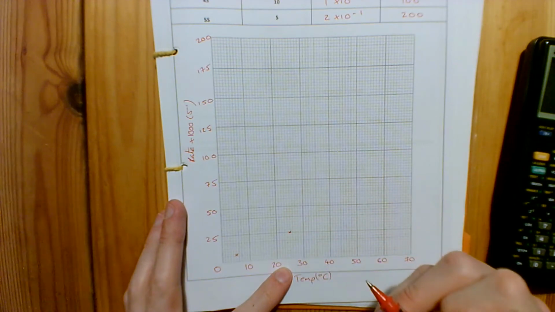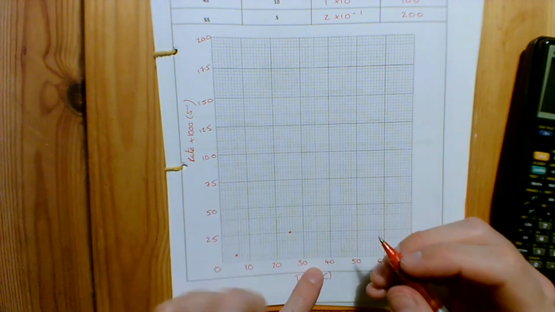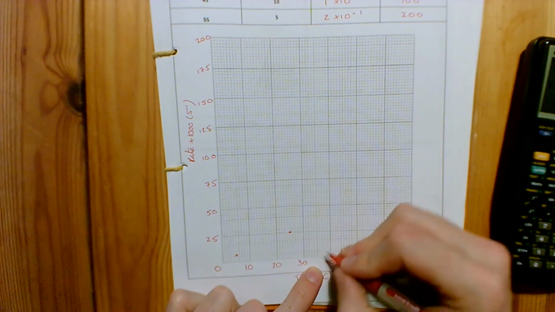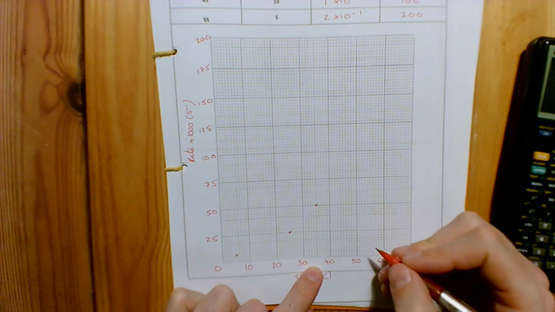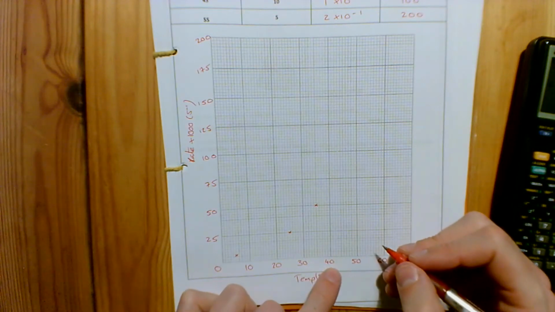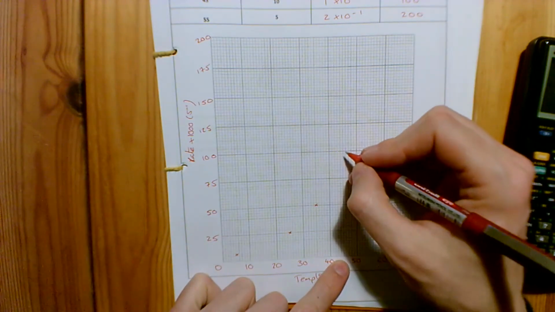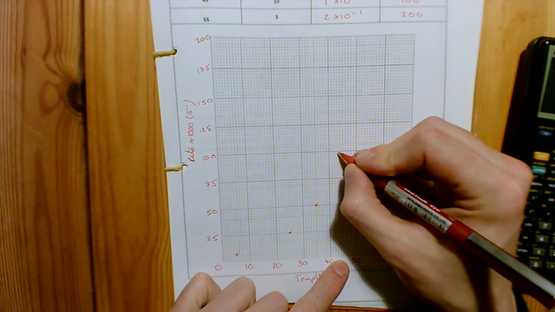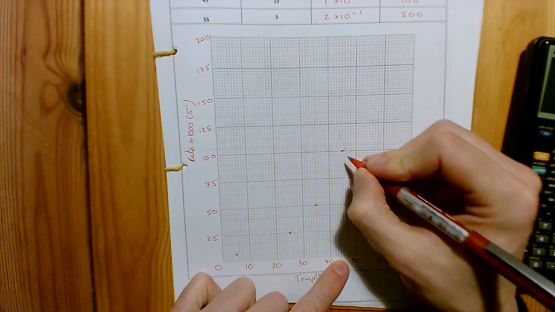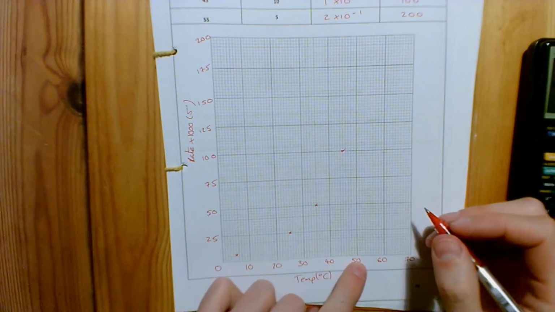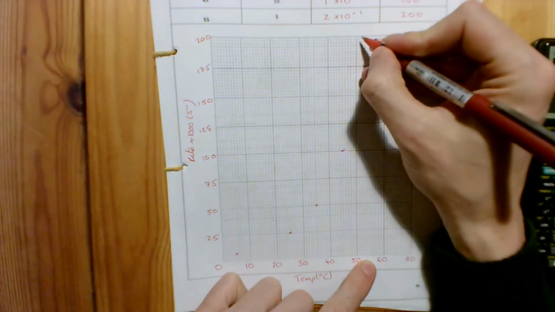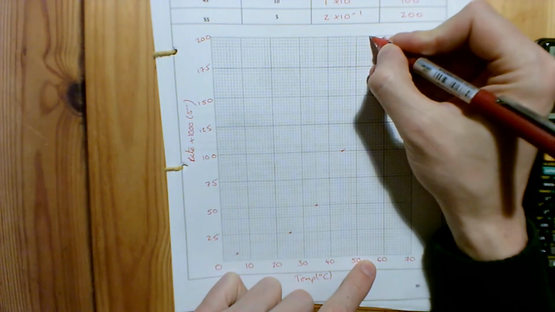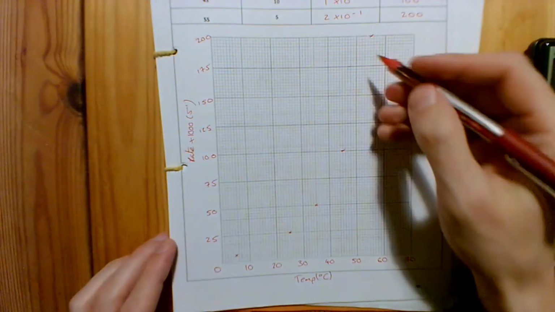At temperature 35, the rate is 50. At temperature 45, the rate is 100. And at temperature 55, the rate is 200. So again, we've got a curve.